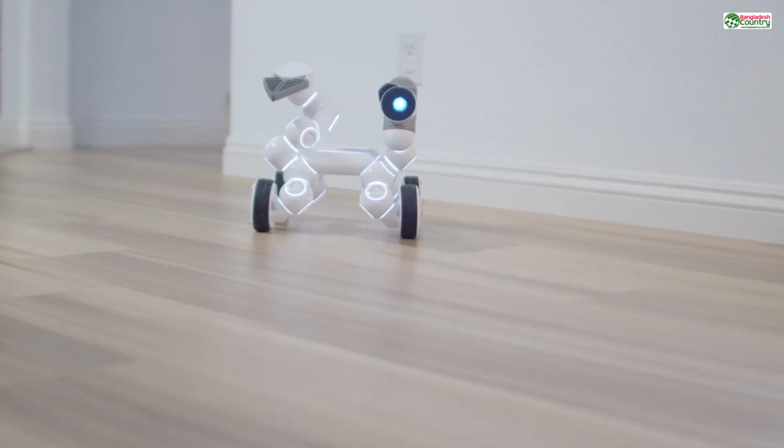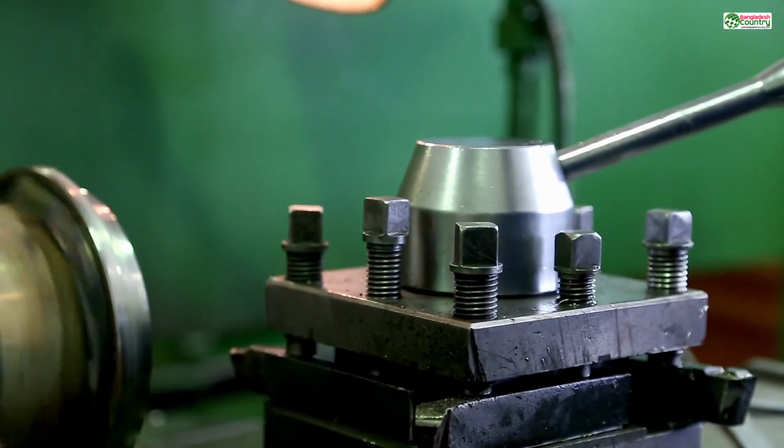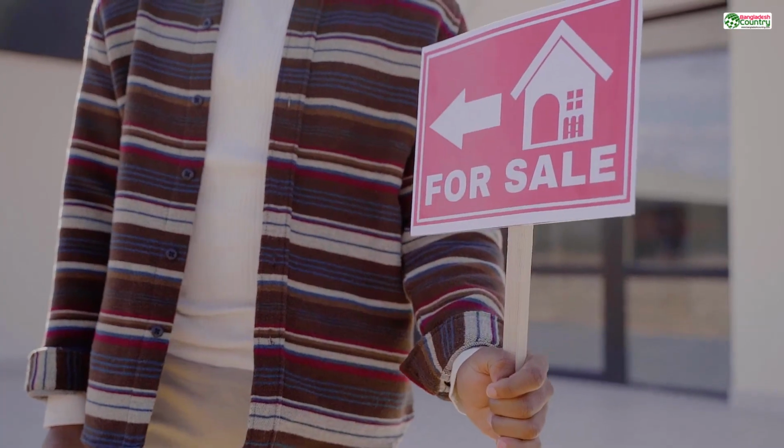The key property we need to understand with TPU is its hardness, which is measured on a scale called the Shore Hardness Scale.